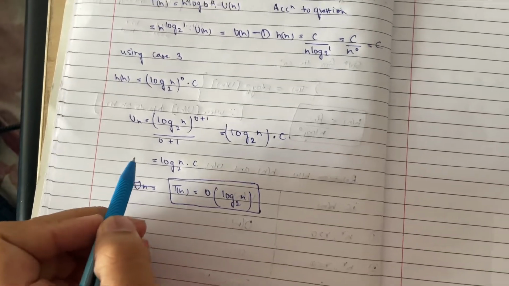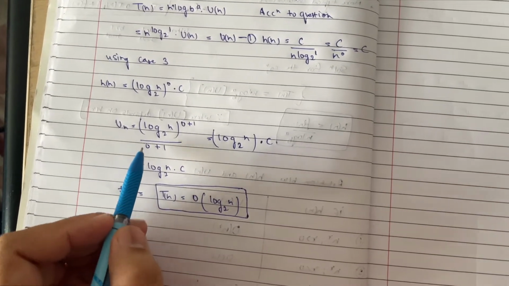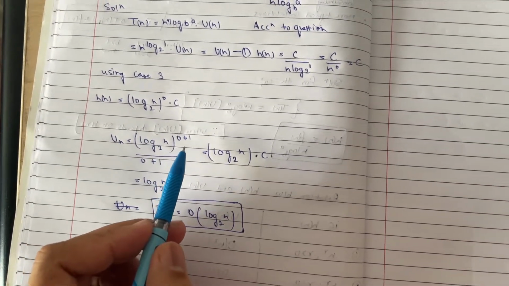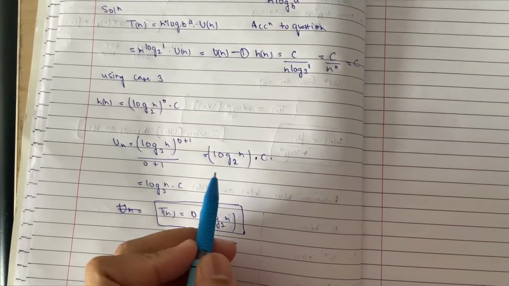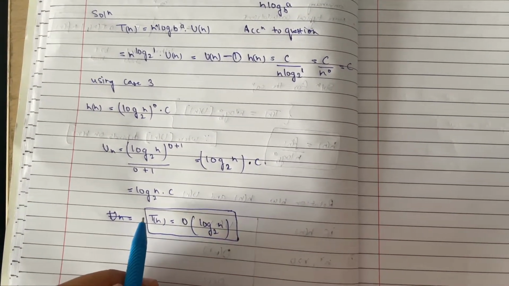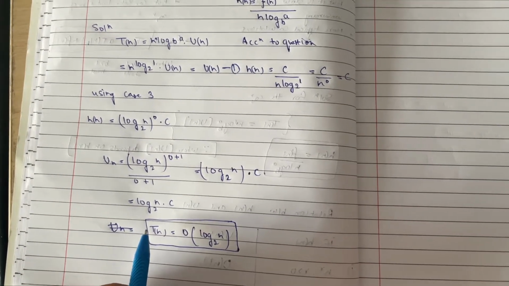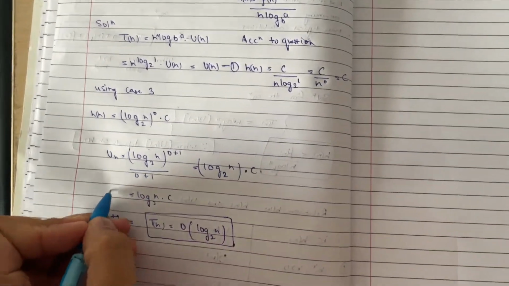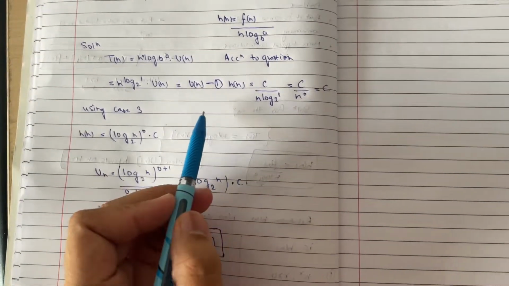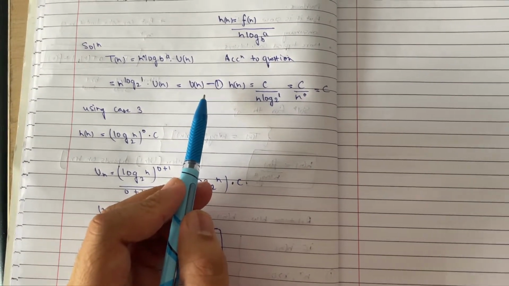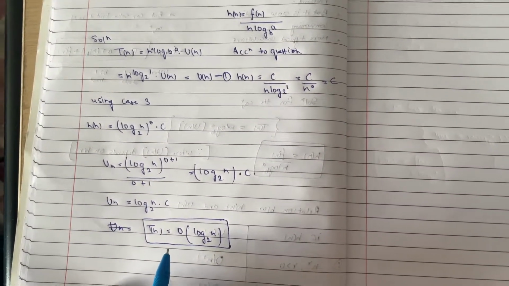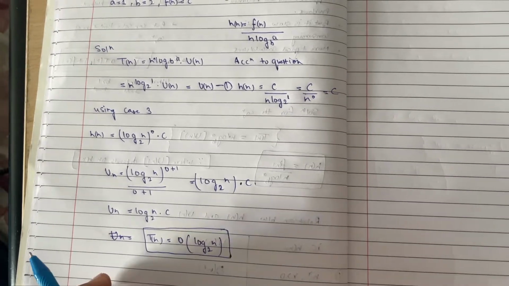Using equation 3, the value of U(n) comes out to be (log_2 n)^(0+1) / (0+1), that is log_2 n times c. So this is the value of U(n). When we put the value of U(n) in the equation of T(n), which was T(n) = U(n), the value of T(n) comes out to be O(log_2 n). That's the answer.